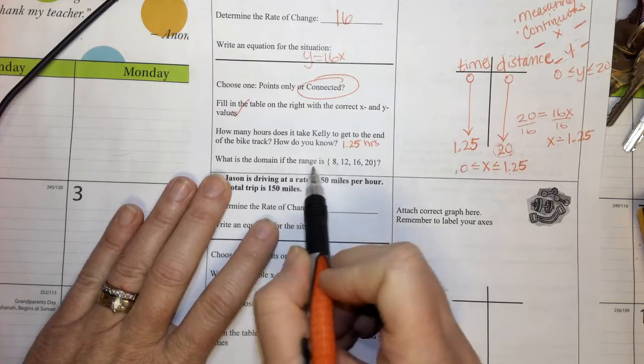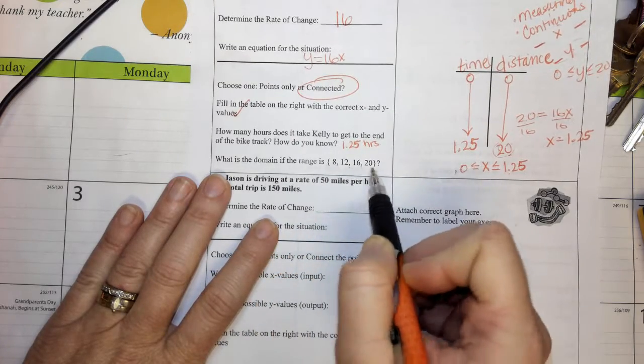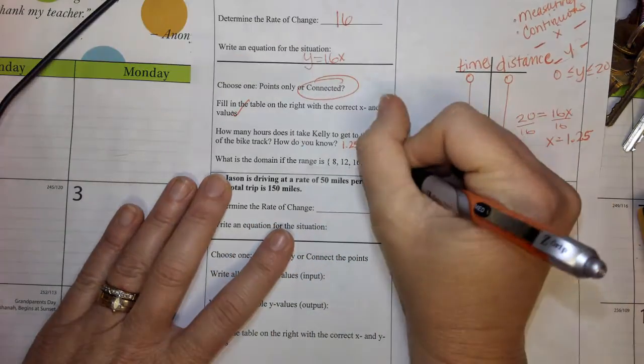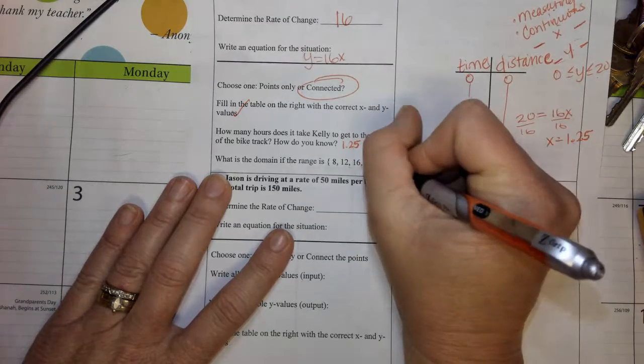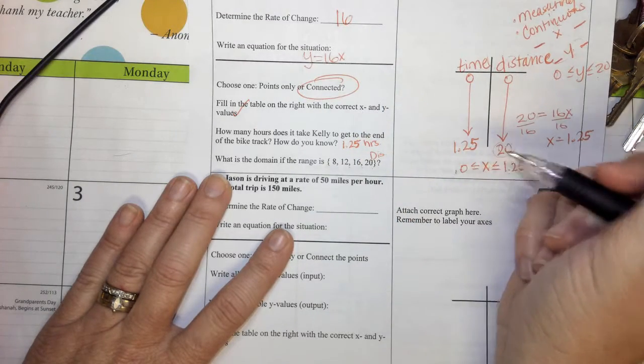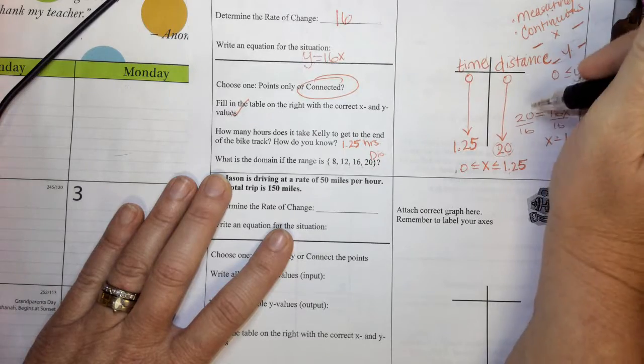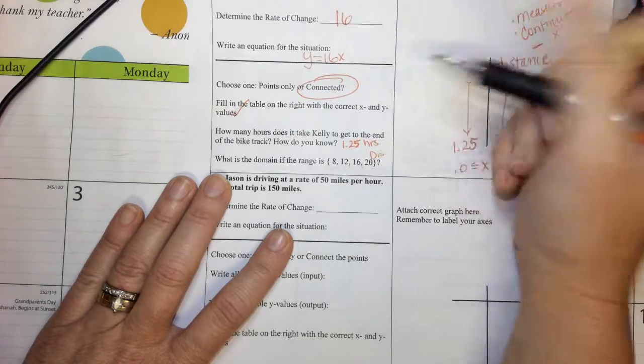Now it's asking what is the domain of the ranges 8, 12, 16, and 20. So for this one, it's listing it out as discrete, these specific points. So we want to list ours like that as well. Even though it truly is a continuous graph, we're just going to find it for these values.